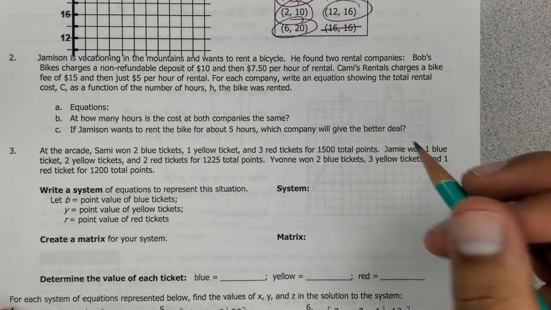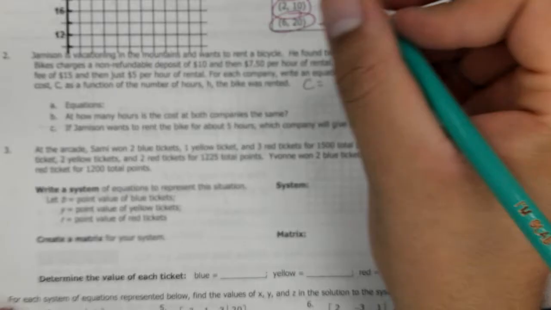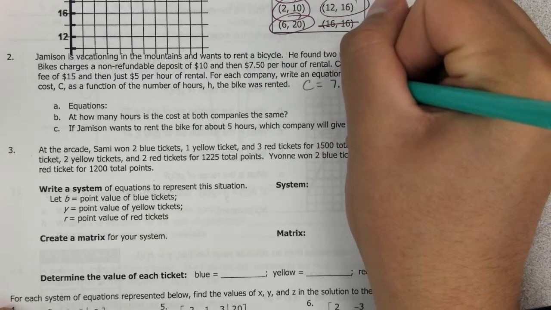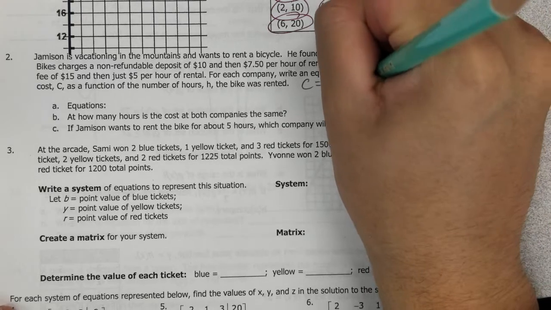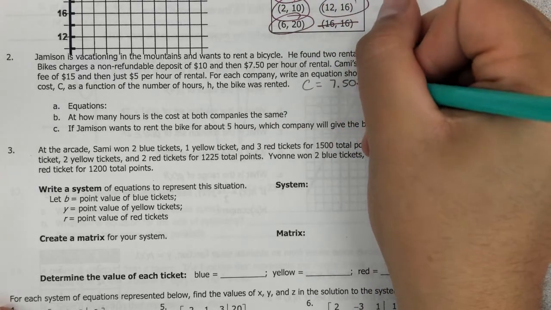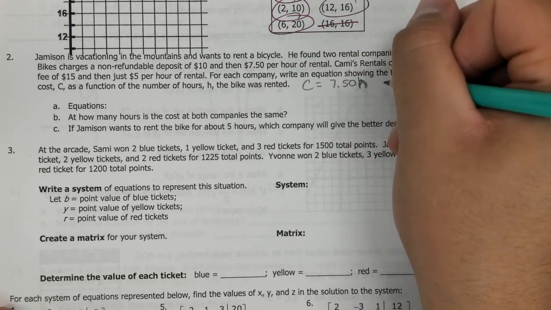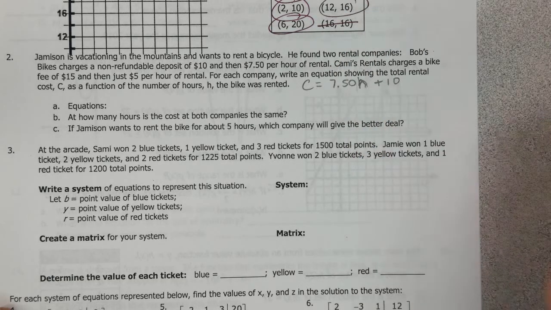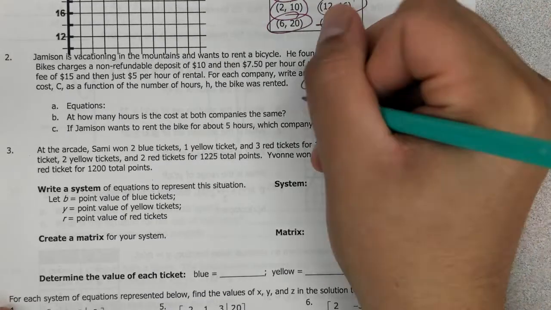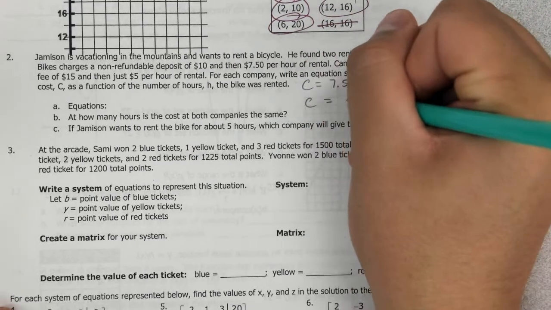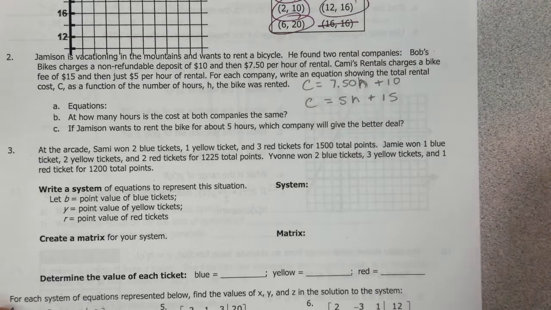Alright, so let's do the first one for Bob's Bikes. We got the cost equals $7.50 per hour, and we're using H. So 7.50H plus a $10 deposit. And then for Cammy's, we got the cost equals $5 per hour plus a $15 fee.